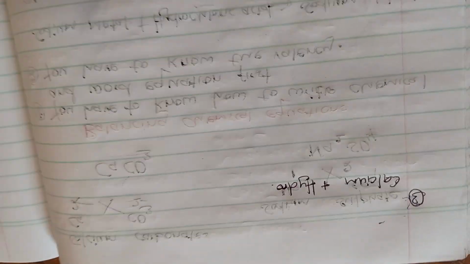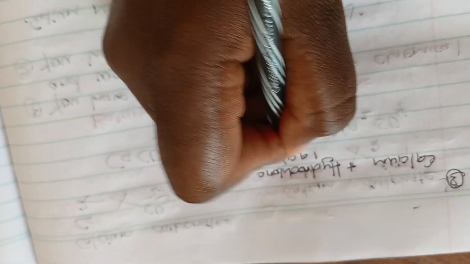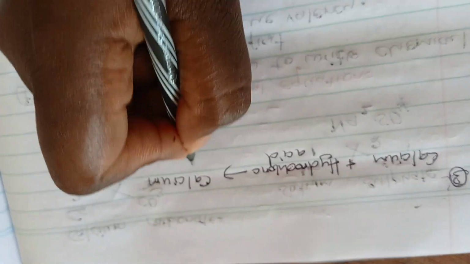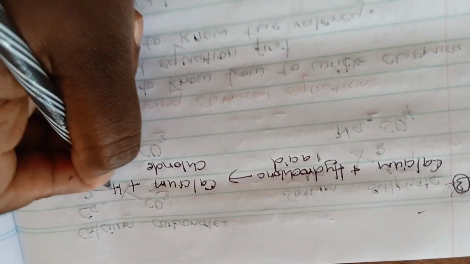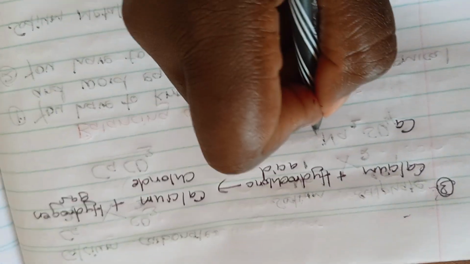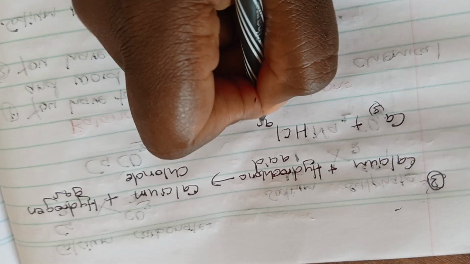Let me just do that. Calcium metal plus hydrochloric acid. So of course it's a metal and hydrogen gas, which will be calcium chloride plus hydrogen gas. So we have calcium plus HCl, which is aqueous, to get you calcium chloride.